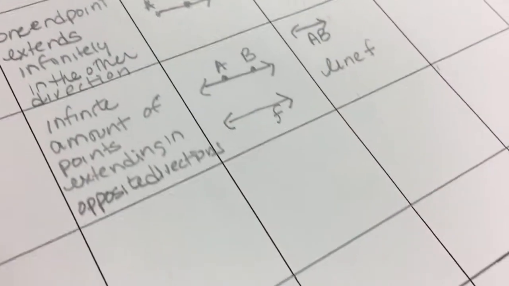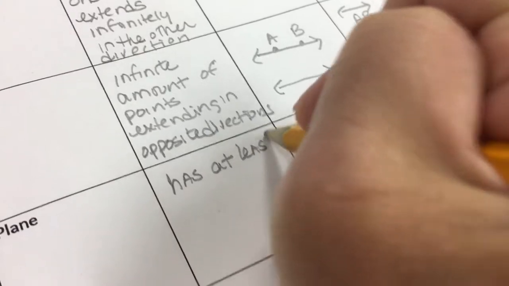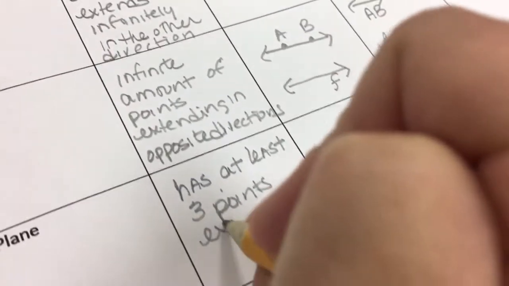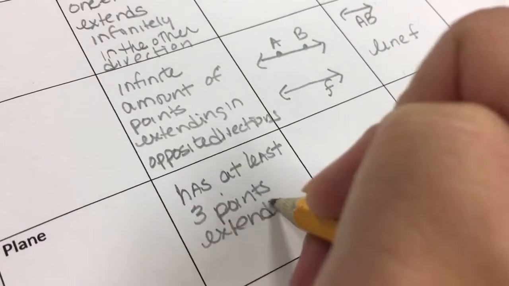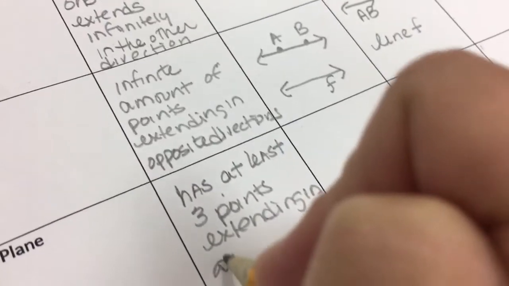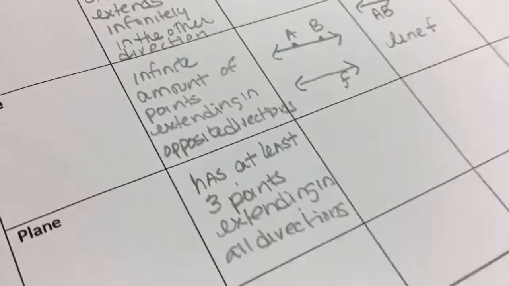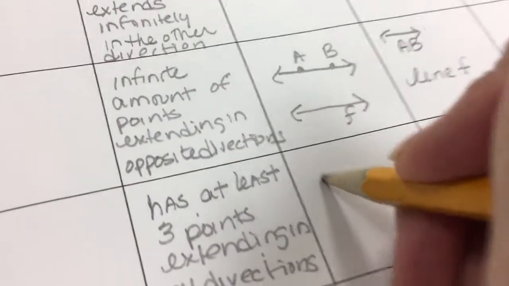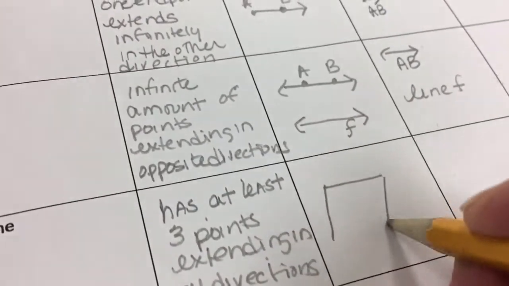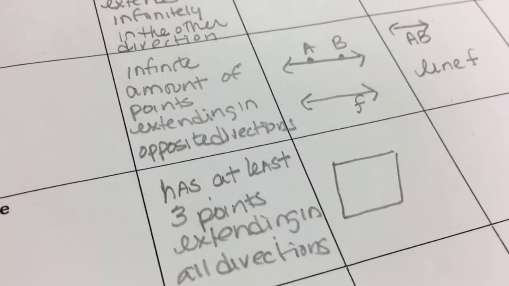A plane. A plane has at least 3 points. Okay? Extending in all directions. Okay? So our plane looks like this, and we tend to always use a rectangle or a parallelogram. Okay?